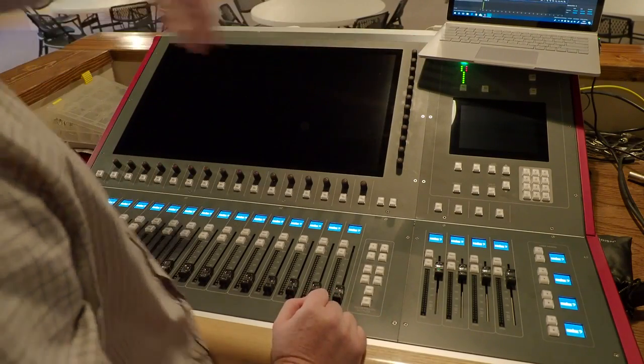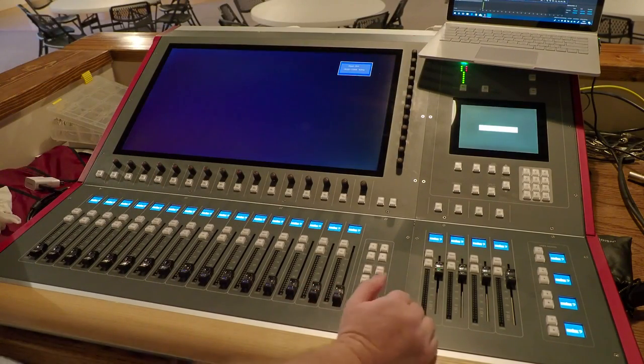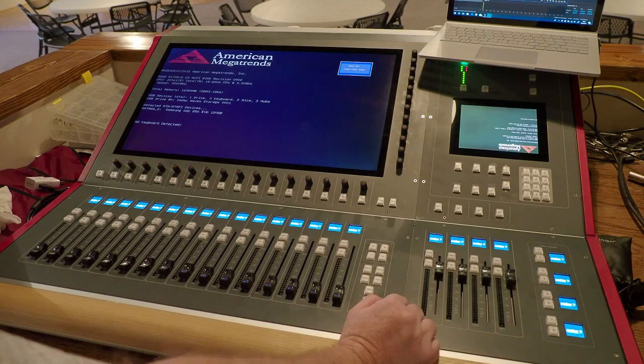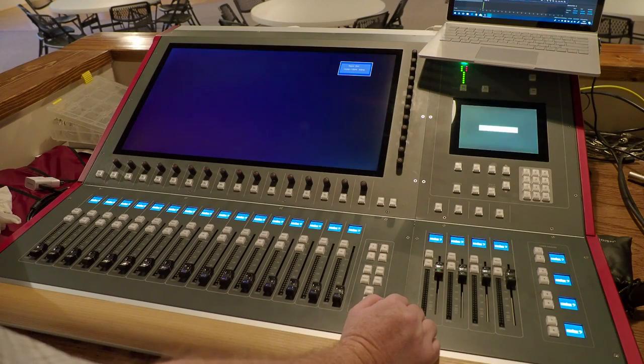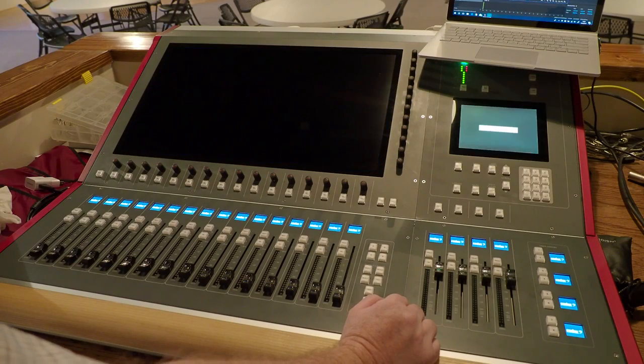So as this boots up, you'll see that it's actually running an embedded version of Windows 7. Frankly, that's a little scary to me because that's been discontinued for quite a while, and it makes me wonder about the future of the platform. At some point, they will have to move away from Windows 7.